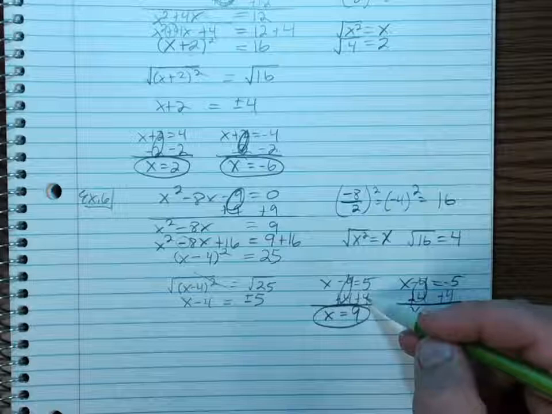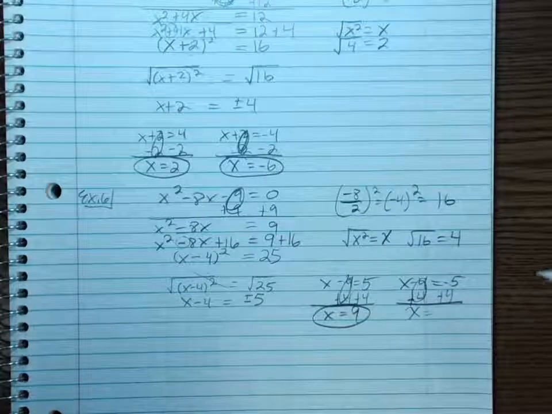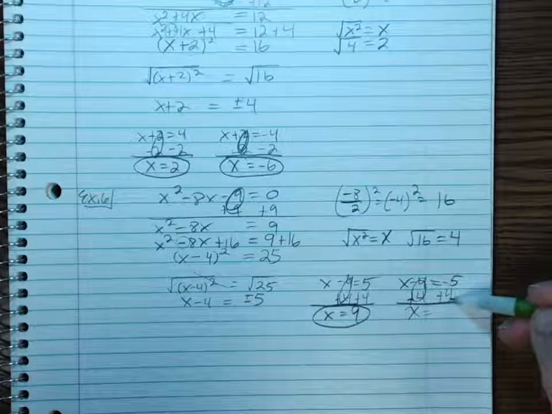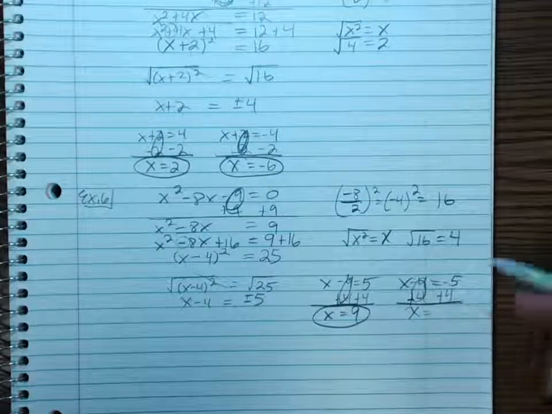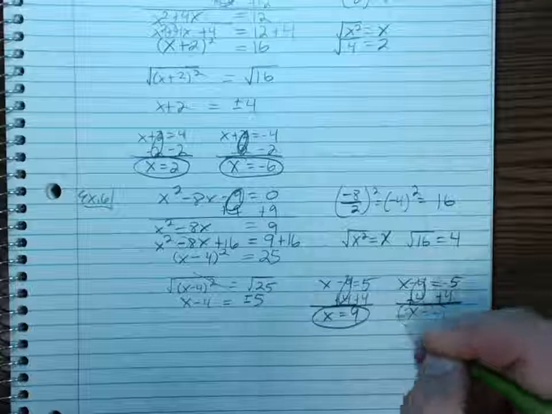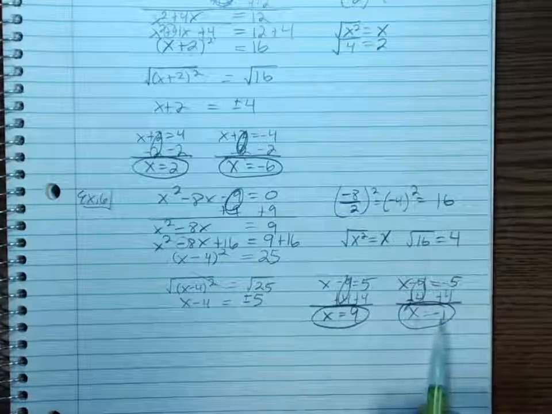This was positive 5 plus 4 that gave us positive 9. This is negative 5 plus 4. This is like I owe someone $5. I pay them 4. Now I owe them $1. So my answer is going to be 9 and negative 1.